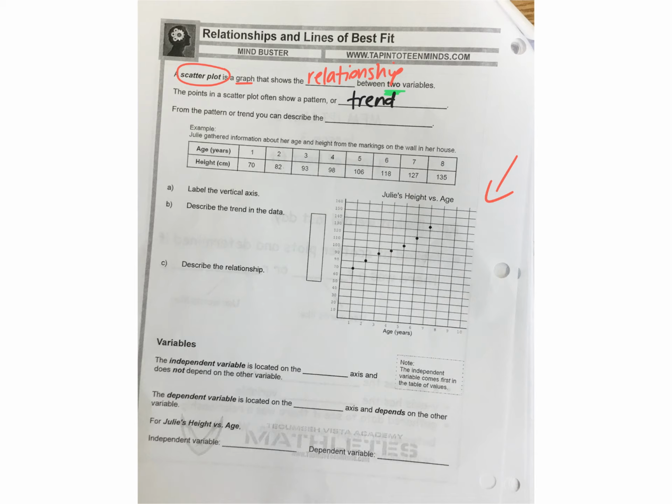We can look at positive relationships, negative relationships. The trend can be increasing or decreasing. So from that, you're able to describe the relationship between the two variables. So we're going to look at an example here. Julie gathered information about her age and her height.